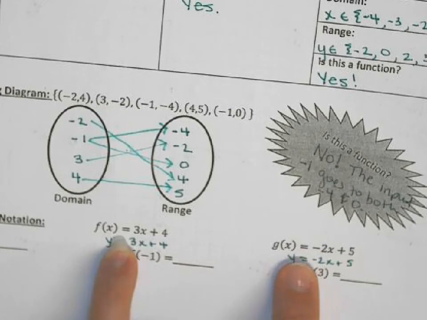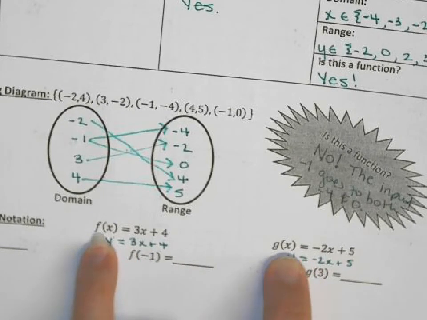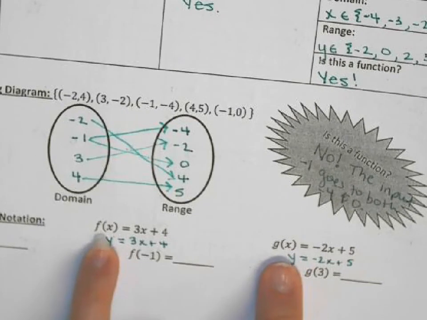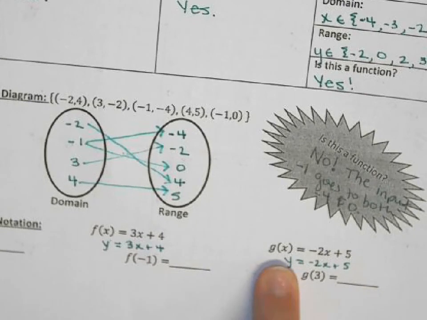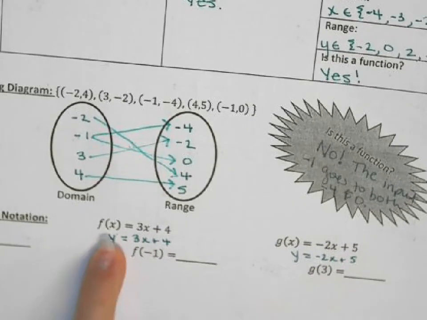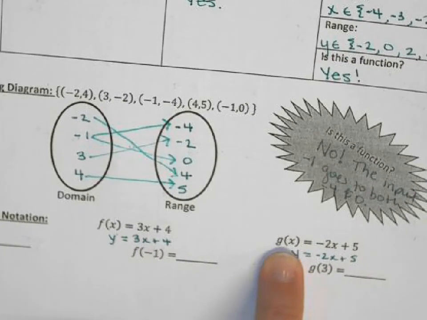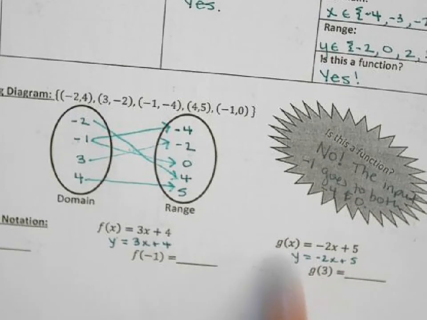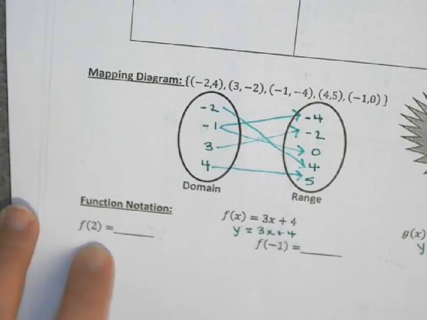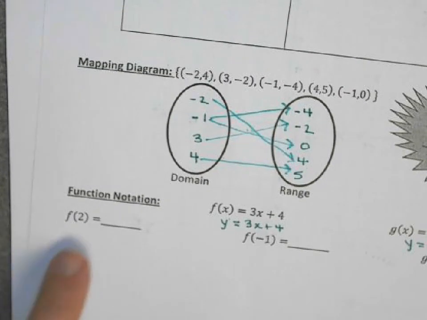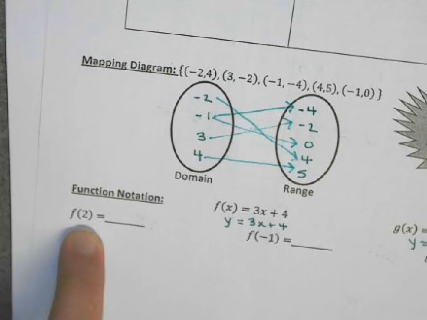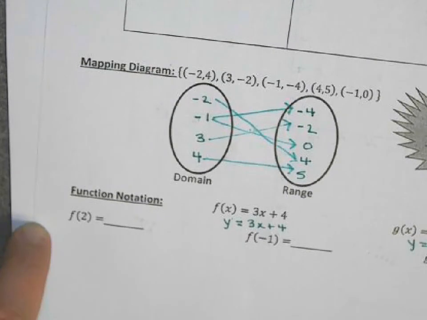Okay, name these equations. So this one I would call f, and this one I would call g. And that's what the lettering up front means, f of x and g of x. That's how we say those, f of x, g of x. So this first one, f of 2, says to find what that y value is going to be when x is 2 in the function f.